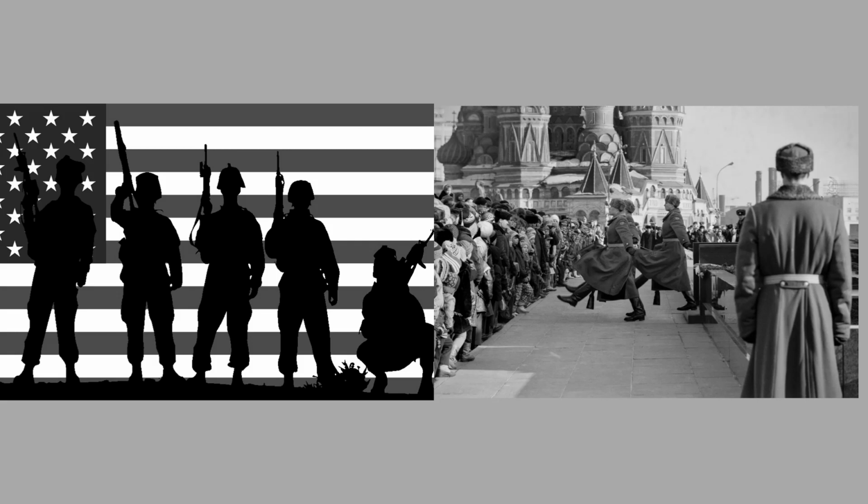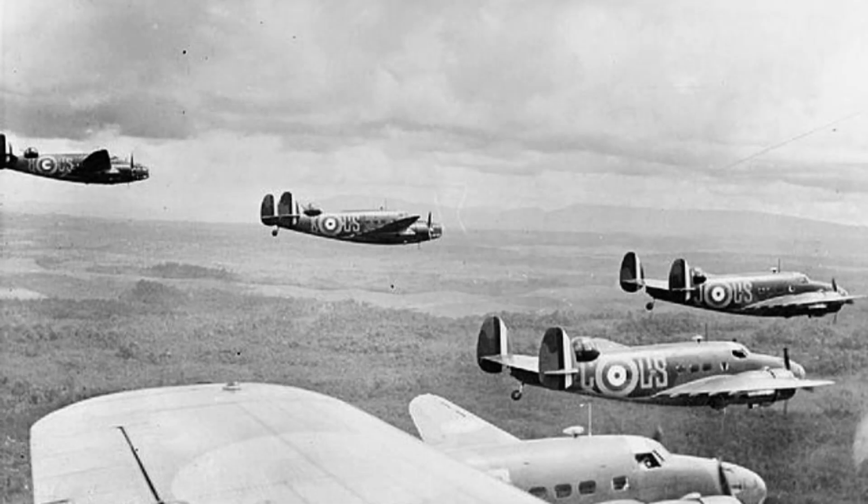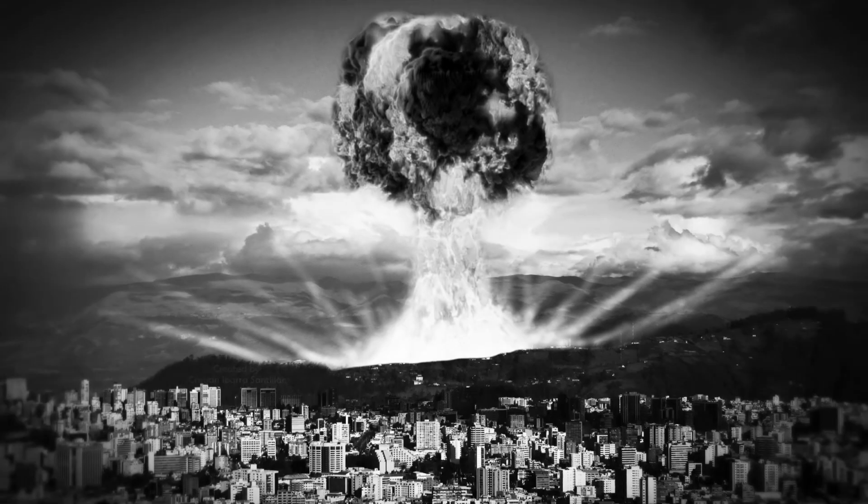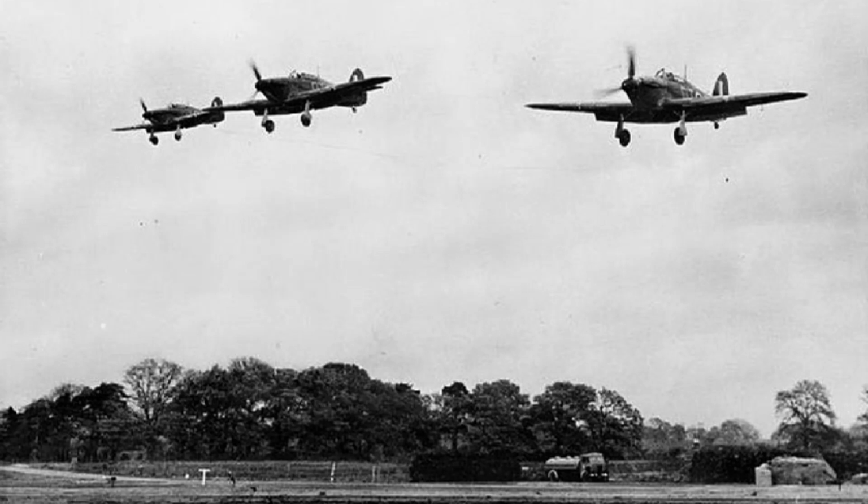The Cold War was one of the defining moments of the 20th century, shaping the world we live in today. It was a time of heightened tensions, fears, and the possibility of nuclear annihilation. A period of intense political and military tension between the two superpowers, the United States and the Soviet Union, that lasted from the end of World War II to the early 1990s.